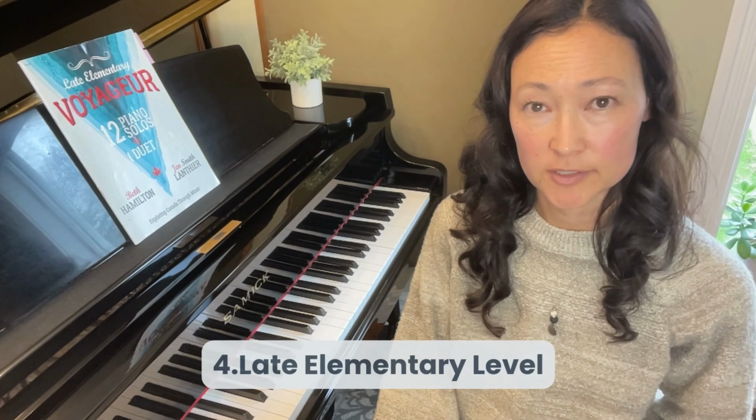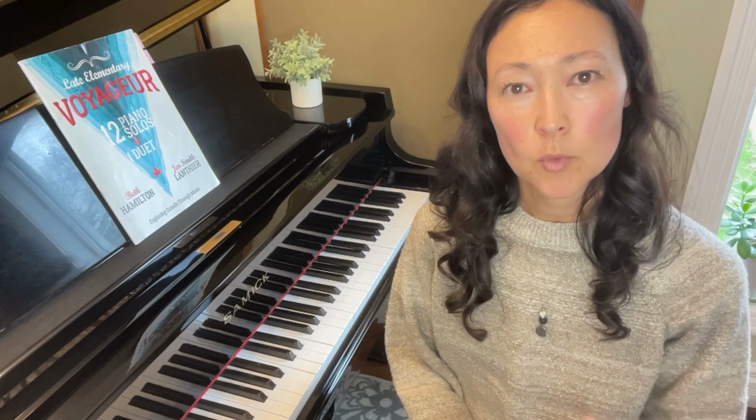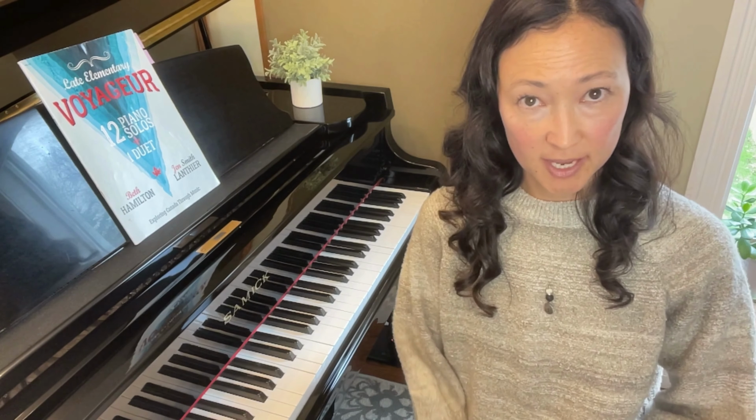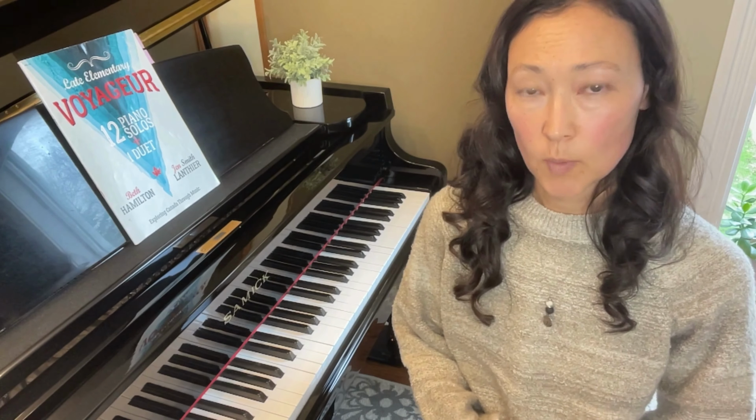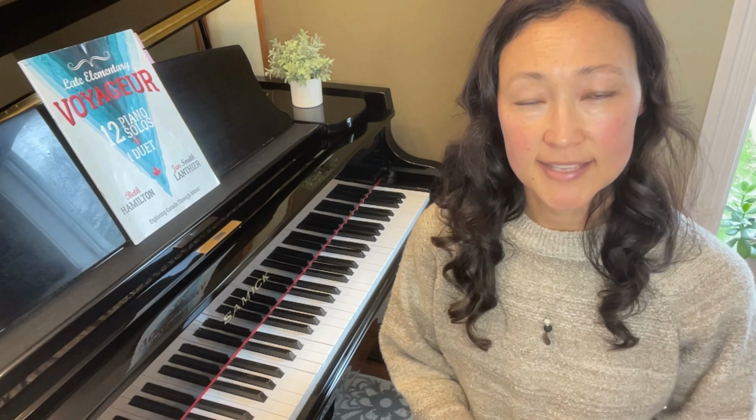The next level of music we're going to talk about is called late elementary. This is usually around levels 3 to 4 piano. And here you'll notice even more time signatures added, such as 9/8, 12/8, and perhaps you'll see key signatures up to 3 flats and sharps.